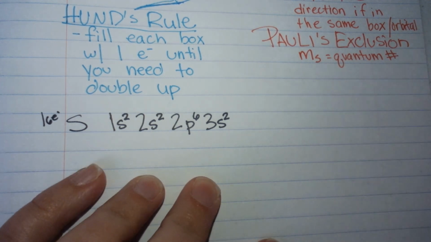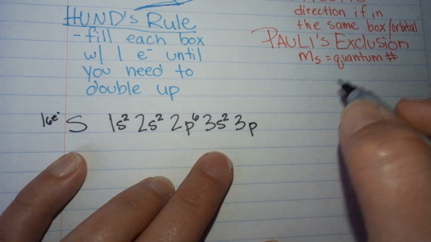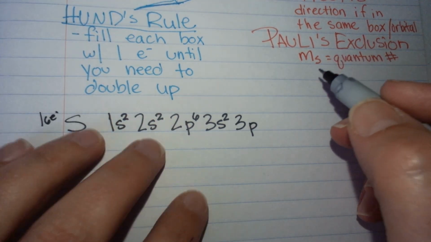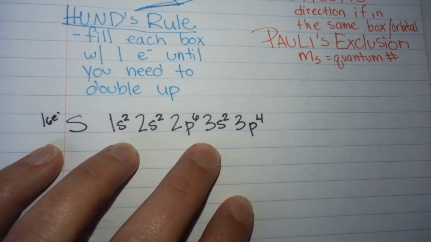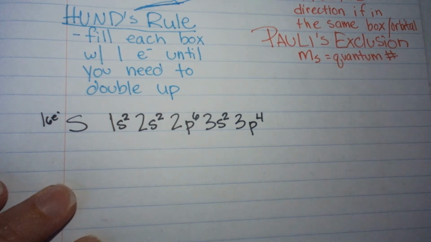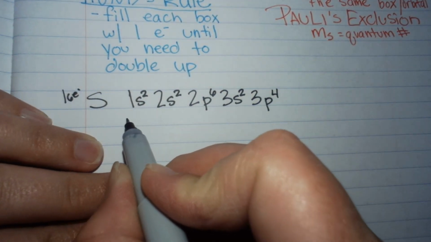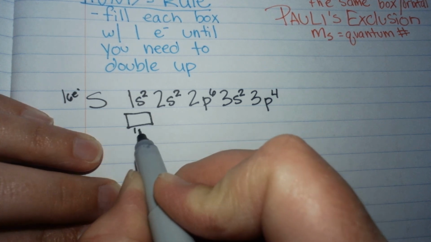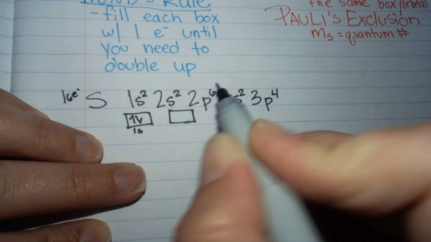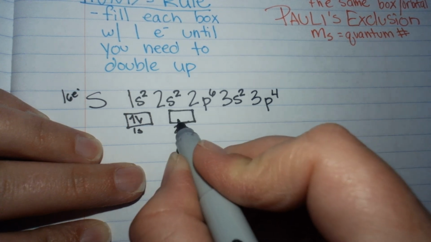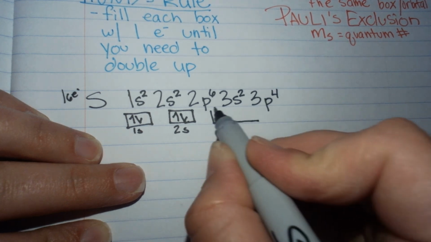Now we know that sulfur sits in 3p, which is the next one that we're going to fill in, and we said it's 3p4. Right? Then when we draw our orbital configuration, it does take a little bit longer just because you have to draw all these boxes, but it is good when you are talking very specifically about atoms and the way that they behave.